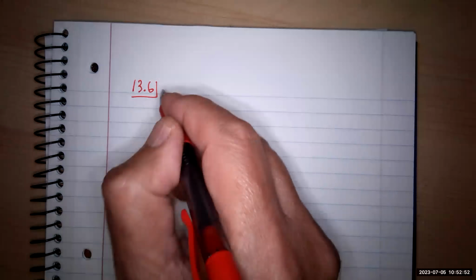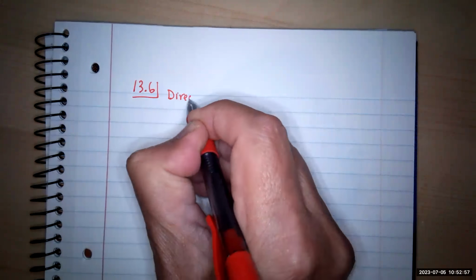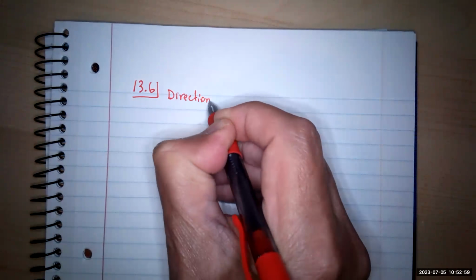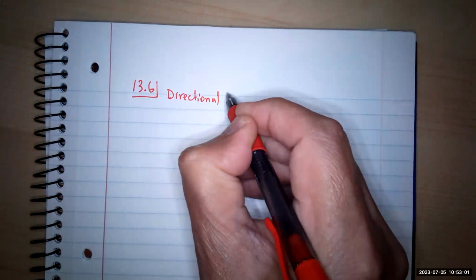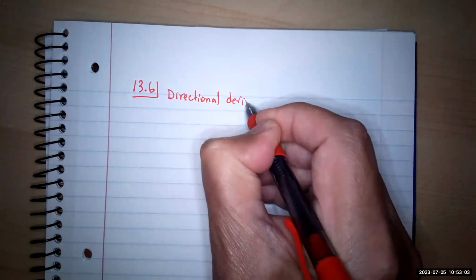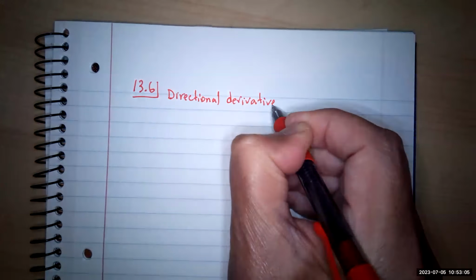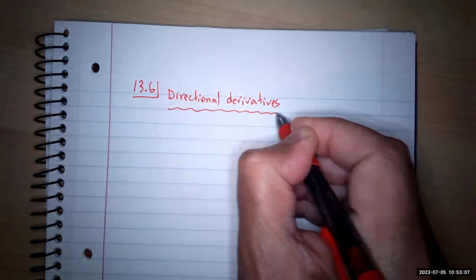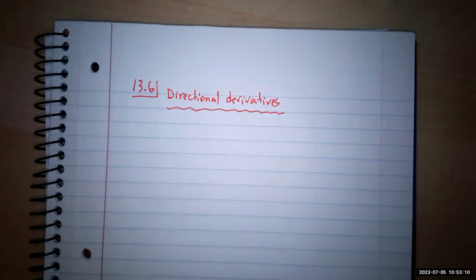This is going to be called a directional derivative. Okay, directional derivatives. You see the way I did it on the last time, on the last section.